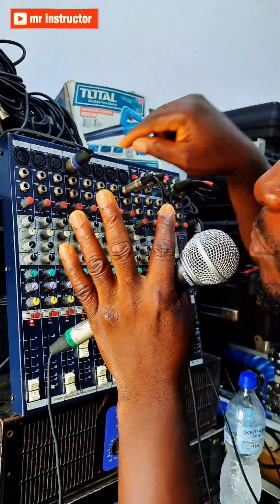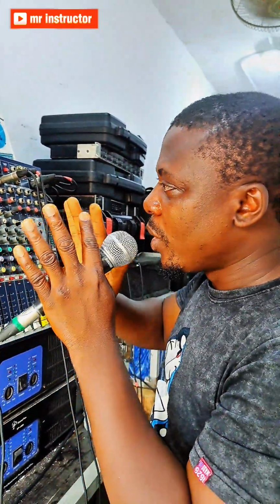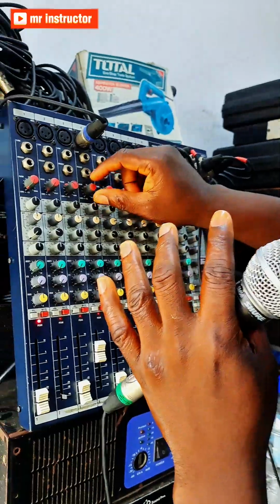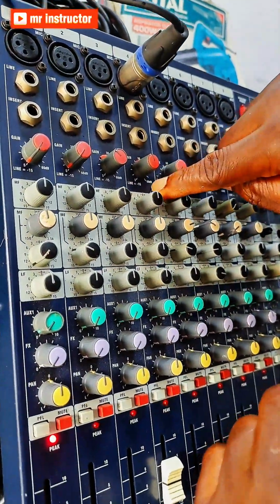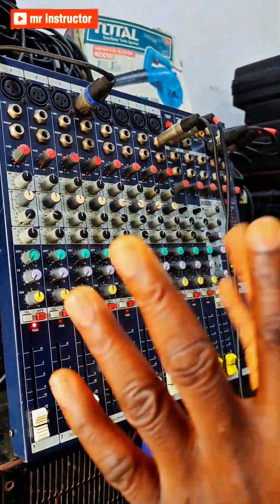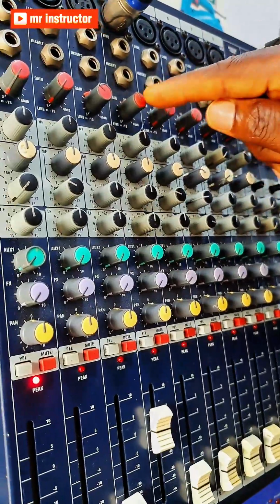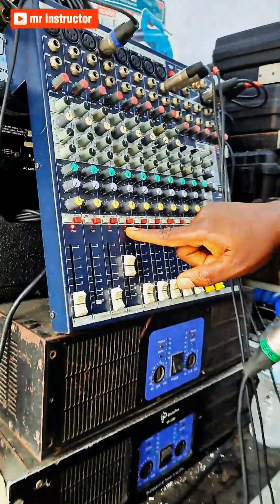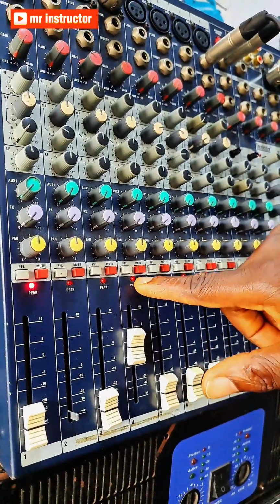What differs is the preamp on your mixing console, but the gauge for the gain from here to 60 dB is the same. This is how you take your measurements, because once you are doing your gain structure, the meter must not be clipping. Look at this peak light.